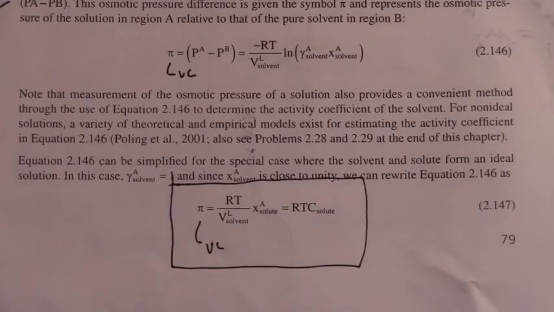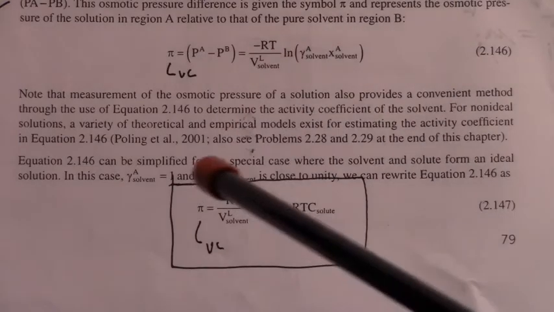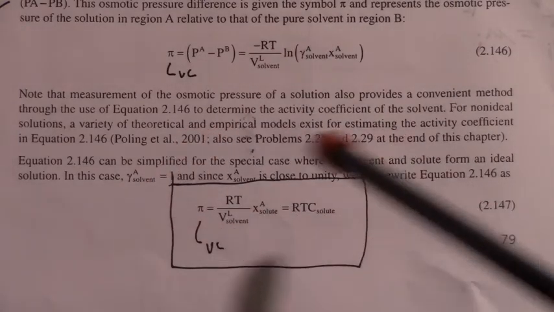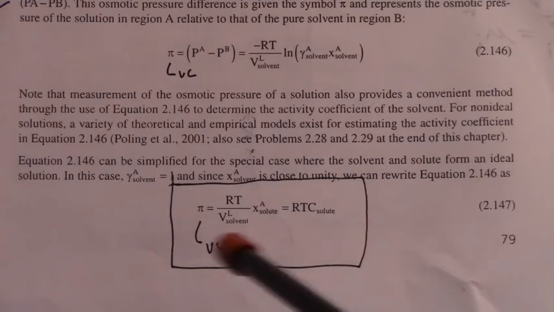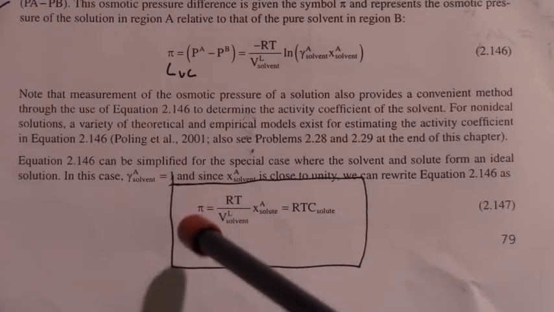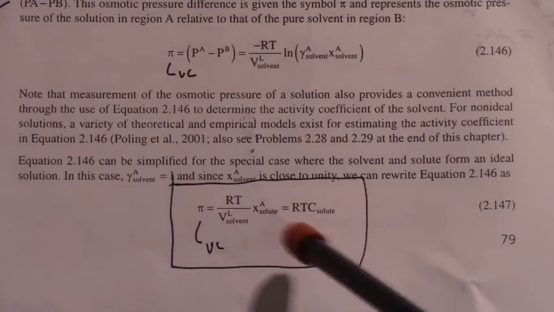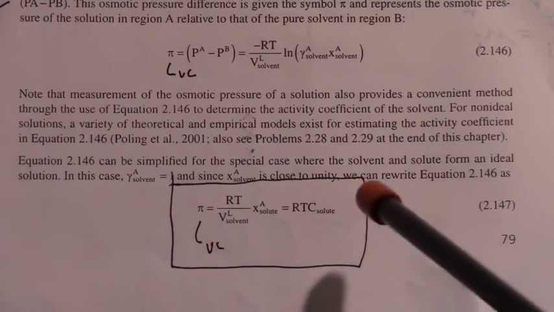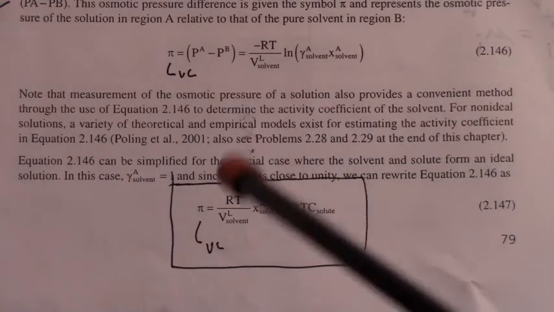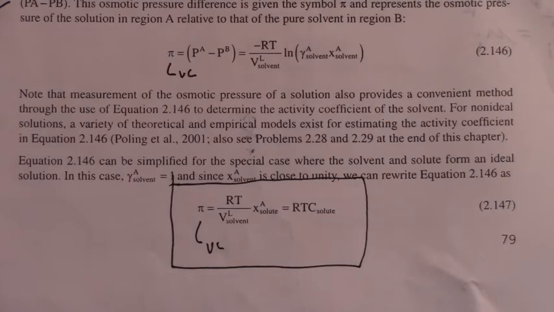Okay, last time we went through some thermodynamic arguments, which is shown above here on page 79, and that led to the boxed equation, which is known as Van't Hoff's law, which allows us to calculate the osmotic pressure in terms of the solute concentration. So if you know the solute concentration, you can calculate the osmotic pressure.